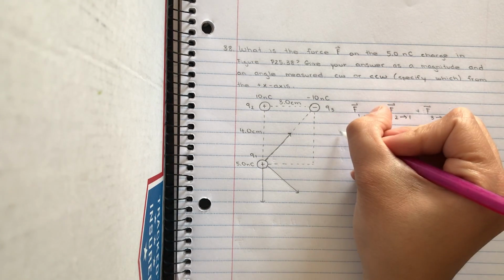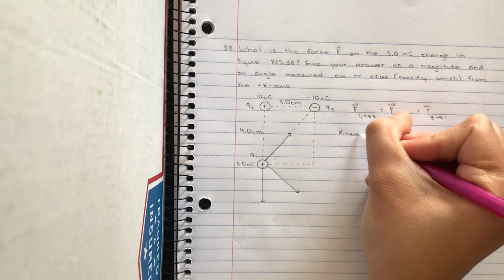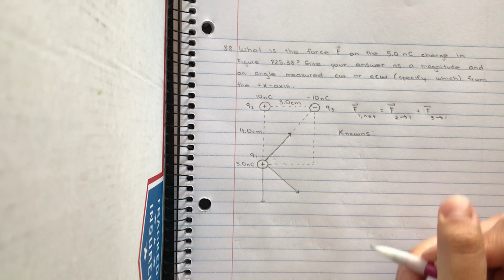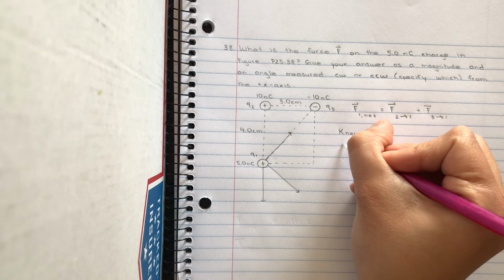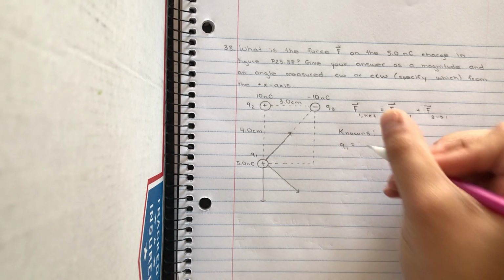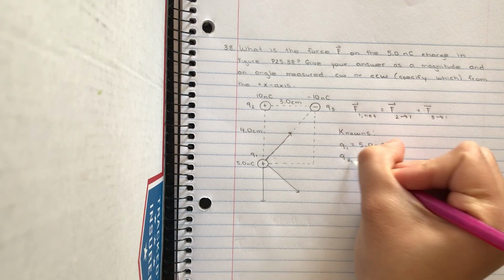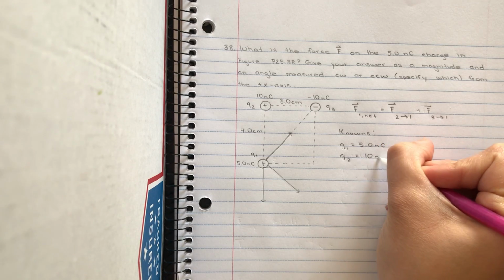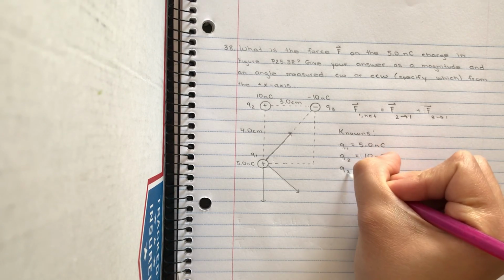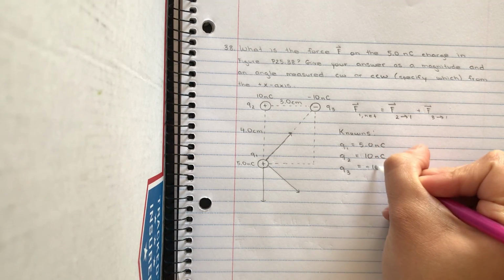The next thing I did was write out all of my knowns and unknowns. Q1 is 5 nanocoulombs. Q2 is equal to 10 nanocoulombs. Q3 is equal to negative 10 nanocoulombs.